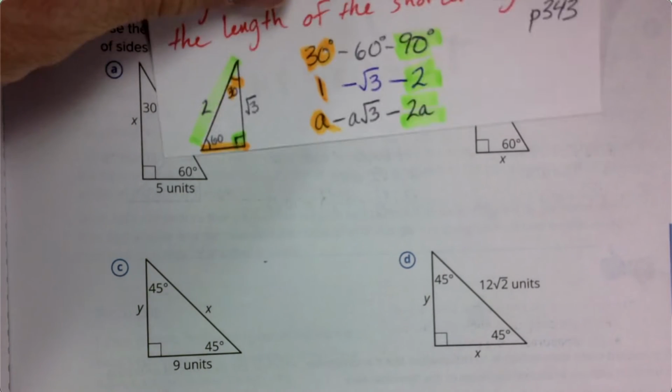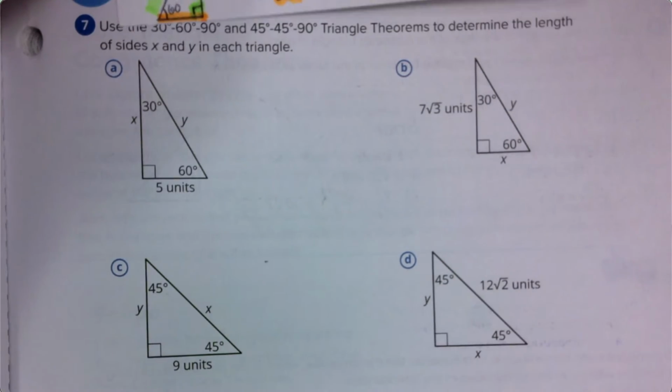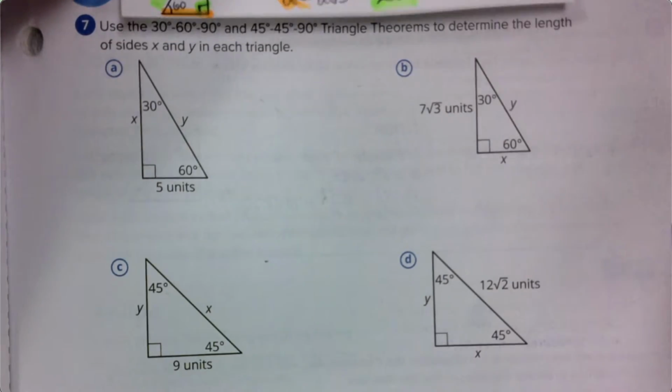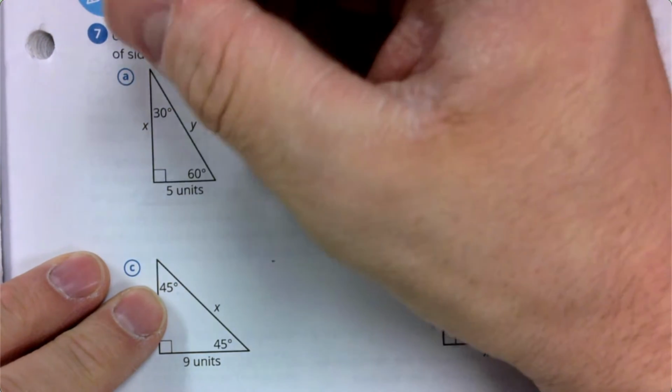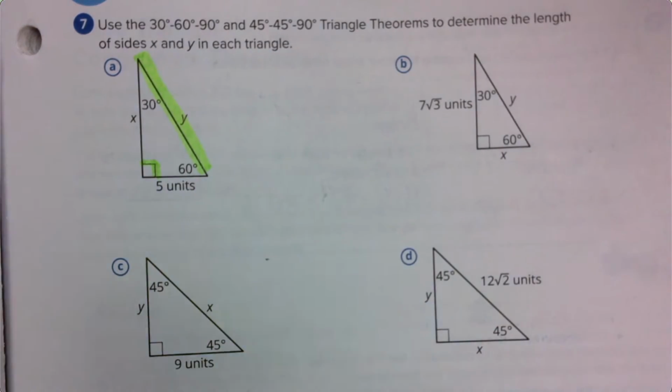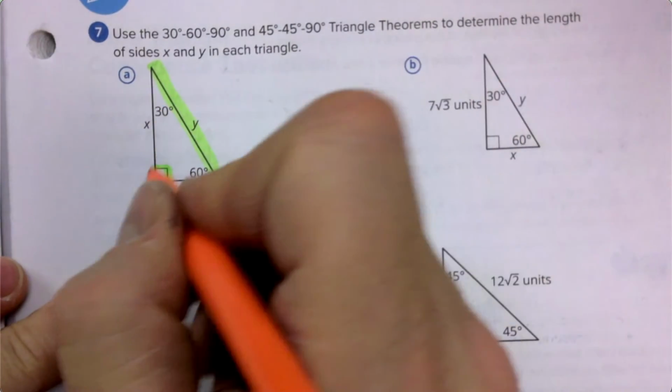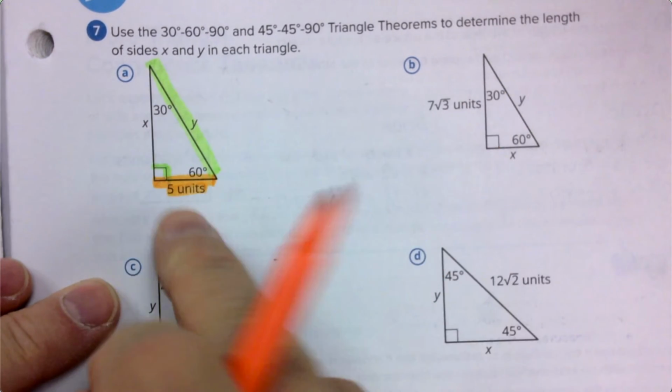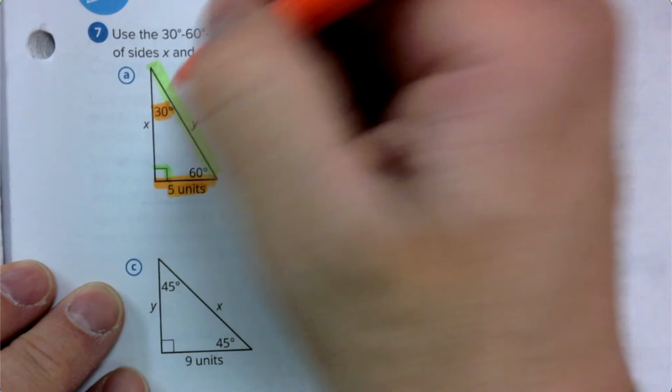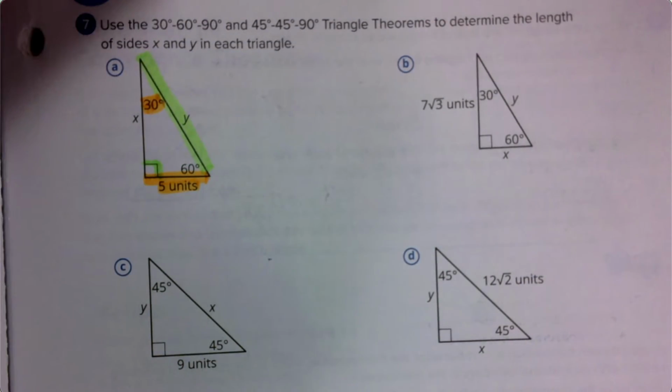So what I'm going to write down for this problem, I need to go here. I need to highlight the hypotenuse green. Again, sorry if you're colorblind. Highlight the right angle, green. Highlight the short side. I know it's the short side because literally that's the smallest side. Highlight it orange. And highlight the 30-degree angle, orange.